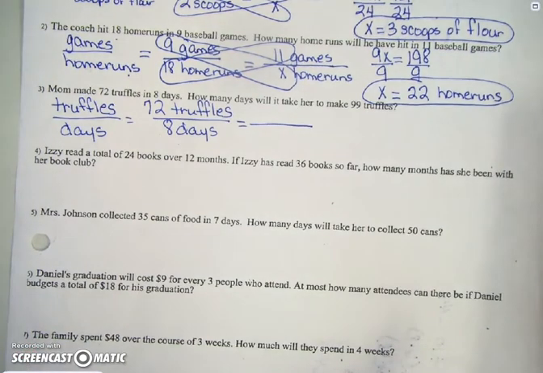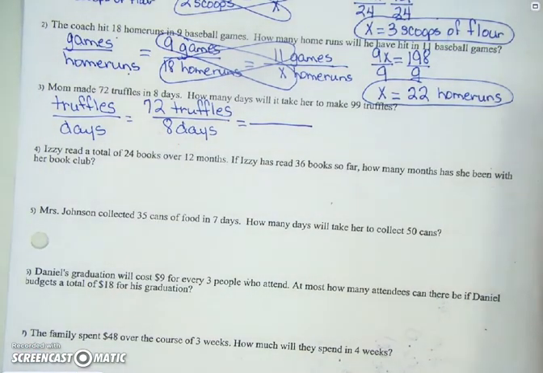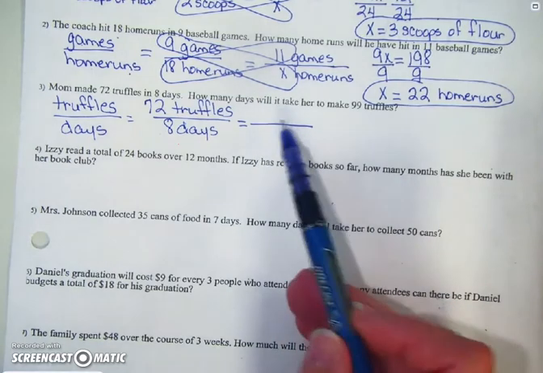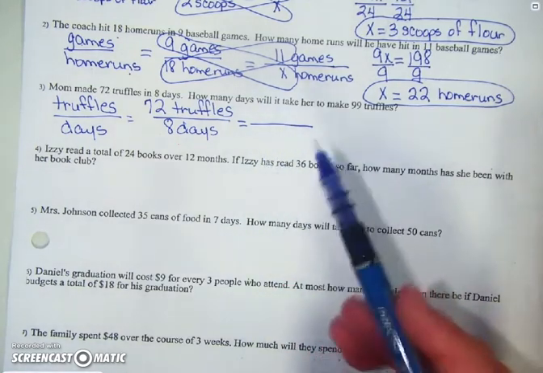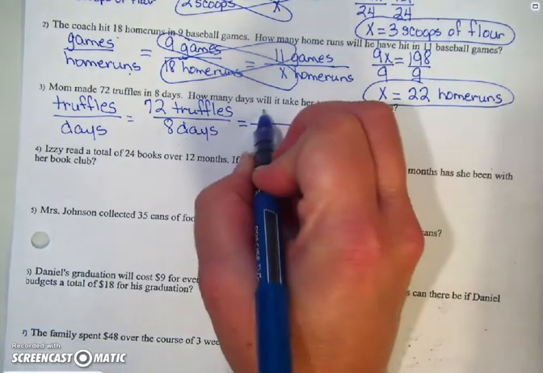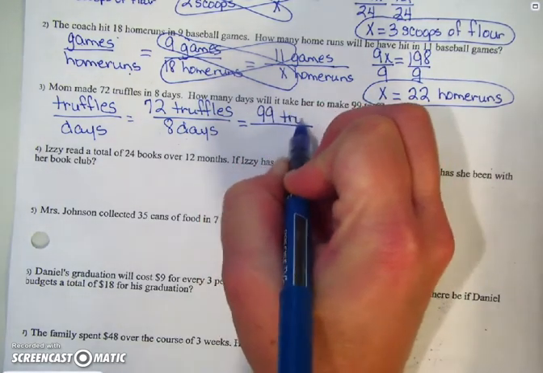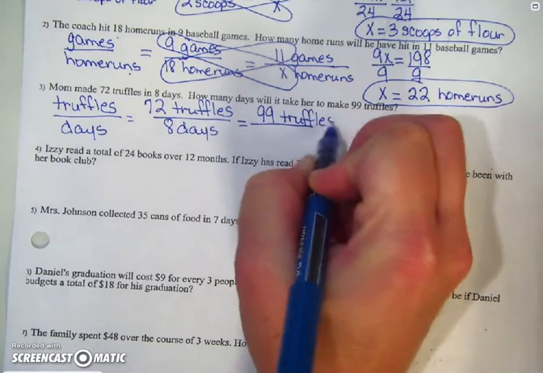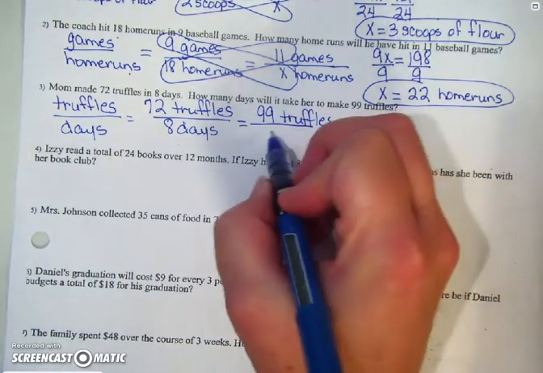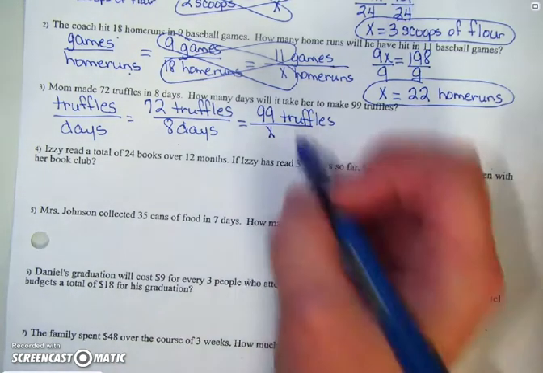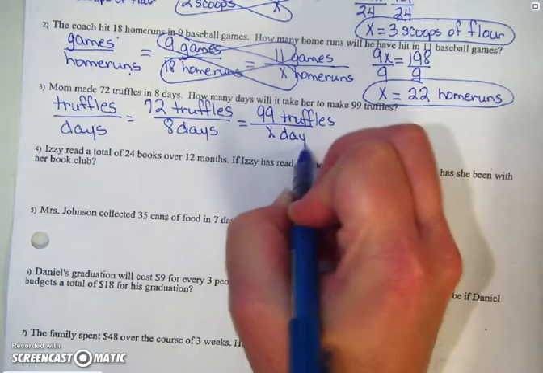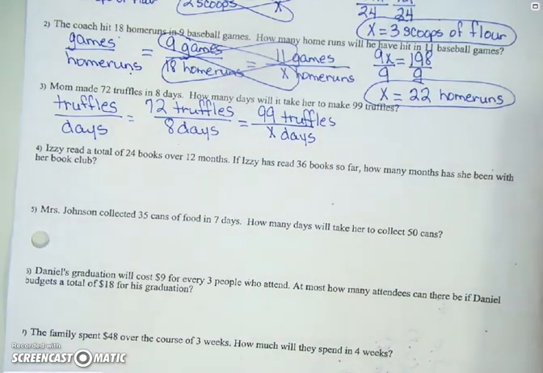And it says, how many days will it take her to make 99 truffles? So number 10. Who's number 10? Okay. Maddie, what are we going to put here on the other side of our proportion? On the top, 99 truffles. Okay. And what on the bottom? X. And what does that X represent? The days. X days. Okay. And so now we're going to solve.